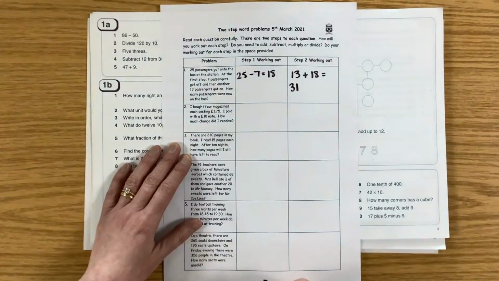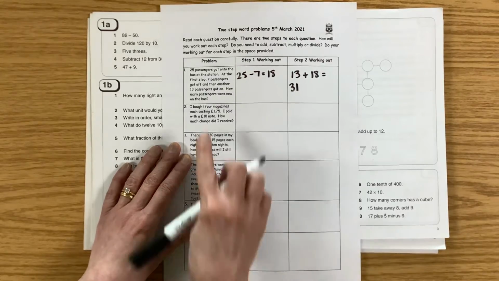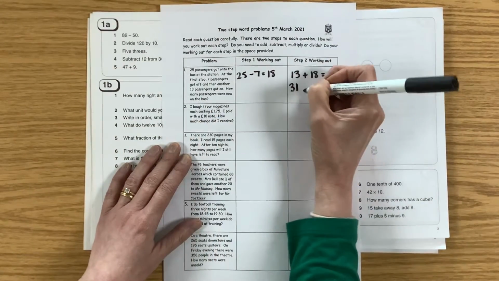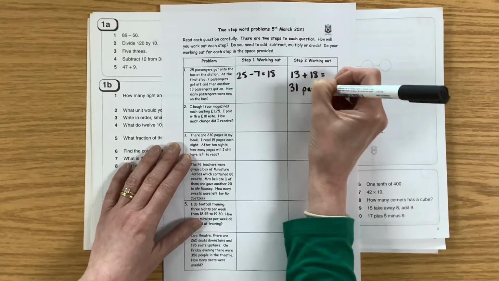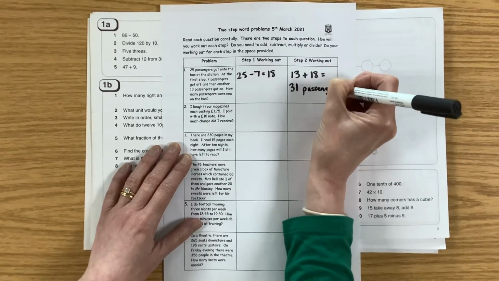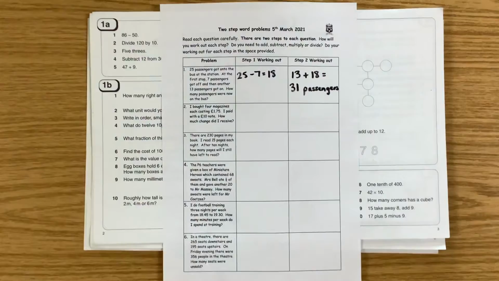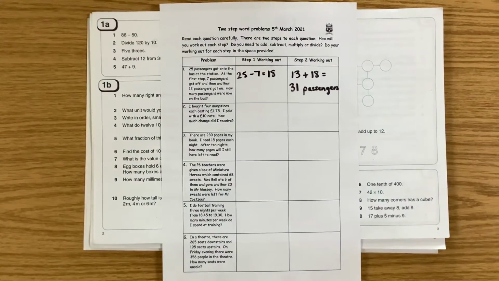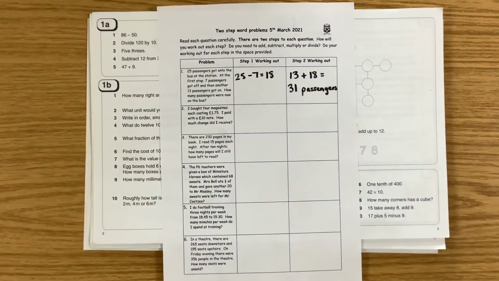But don't leave your answer there, P6. The question is about how many passengers. So don't forget to include whatever it is you need to include with your answer. So in that one, it's going to be 31 passengers. Now, that's a nice straightforward one to start with. Some of the others are a little bit more tricky.